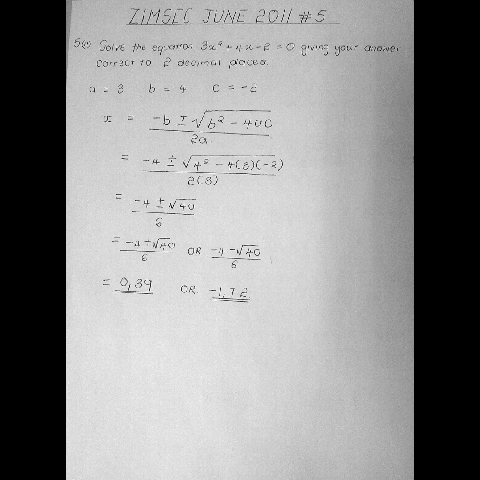If we punch on the calculator and correct our answer to 2 decimal places, we are going to have 0.39 or negative 1.72. I hope you are understanding how to tackle the questions on logarithms. And then finally, I'm going to extract another question from Zimsec November 2002. The question was on number 9.